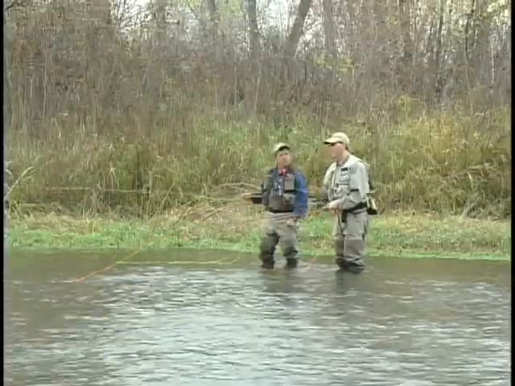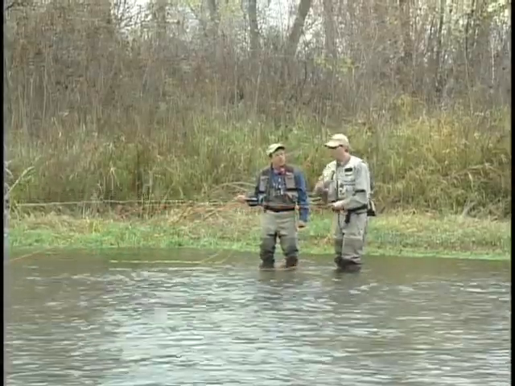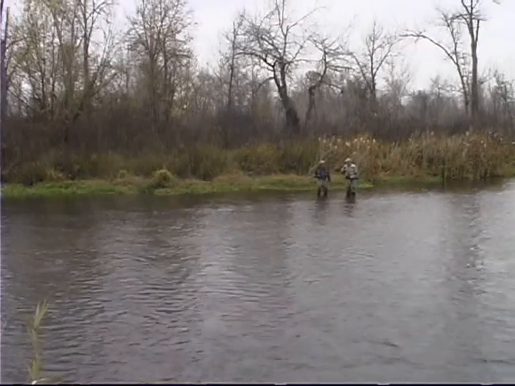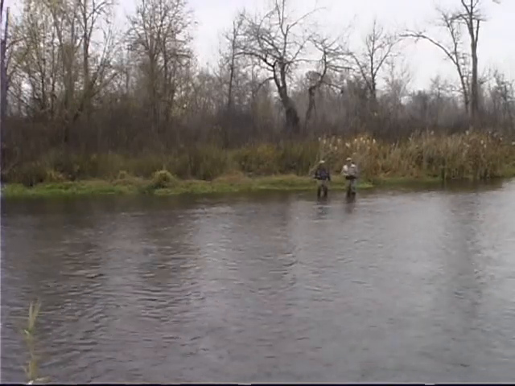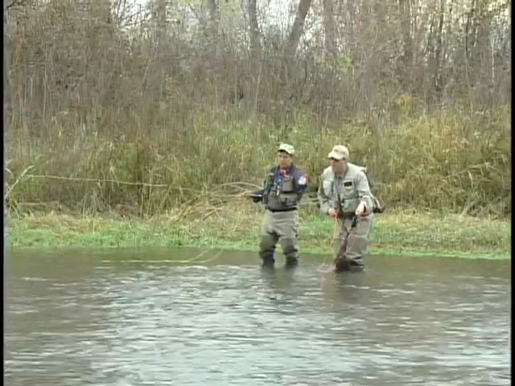Right. And if you go straight line, you're going to get drag instantly. Right. So you're going to need to do the aerial mends that we were talking about before. Right. You can use these same casts all the way down through here. Let's do that. Let's aerialize the mend. Backing off the power. And I'm adding a little line too.